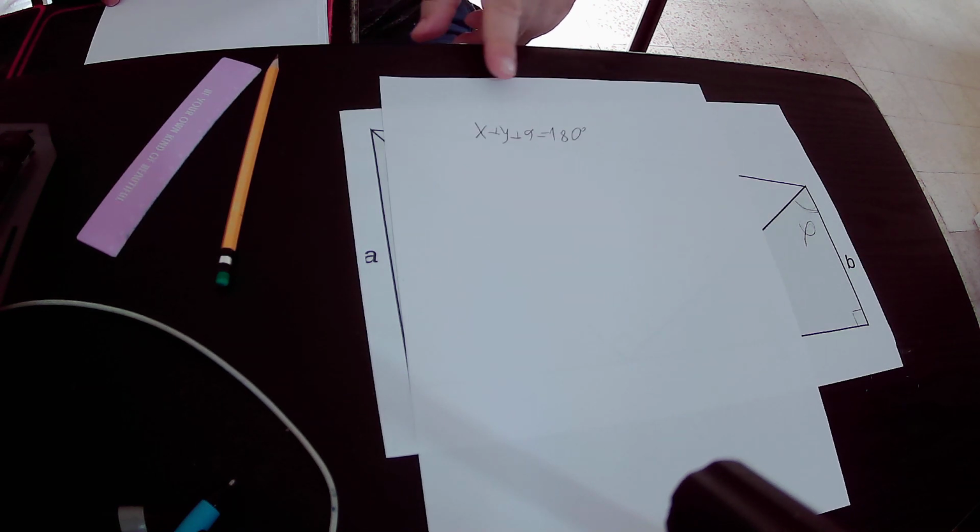So the sum of the angles on the upper side of a straight line equals 180 degrees.